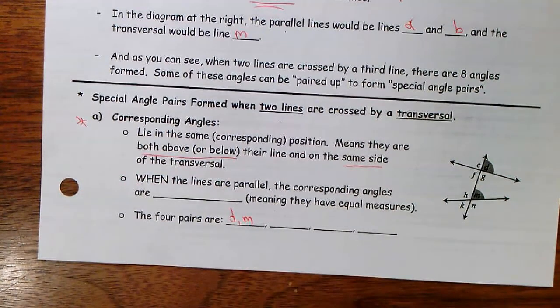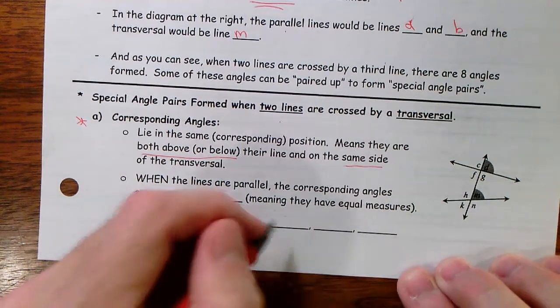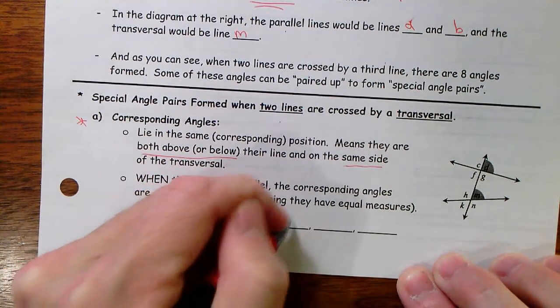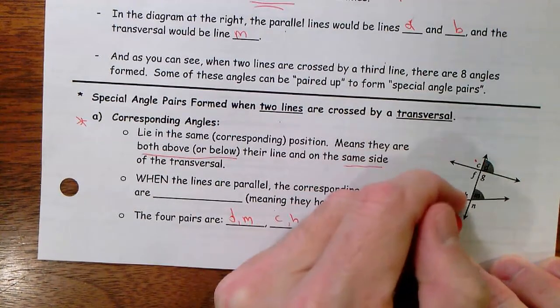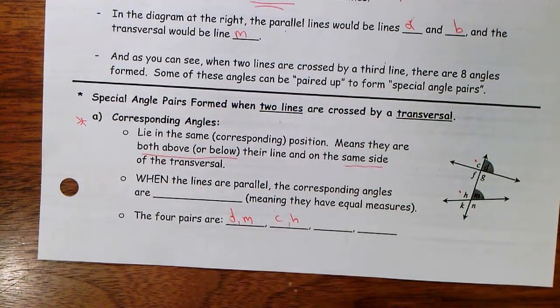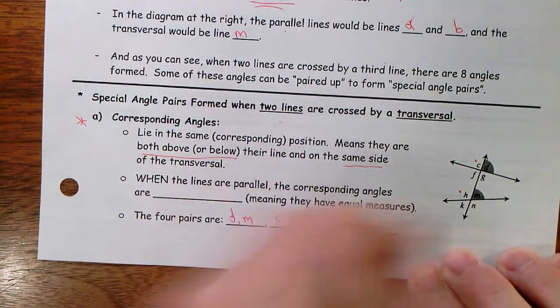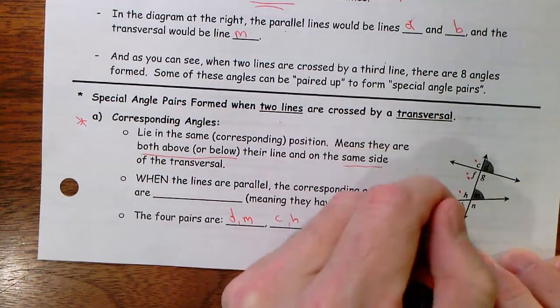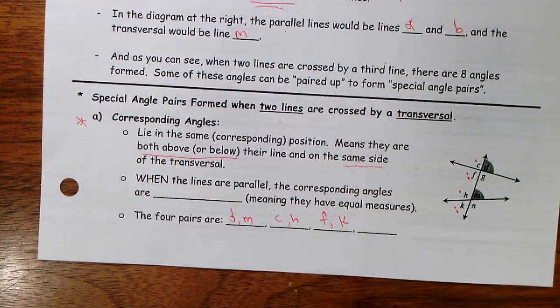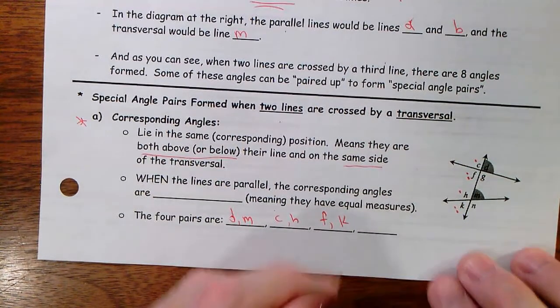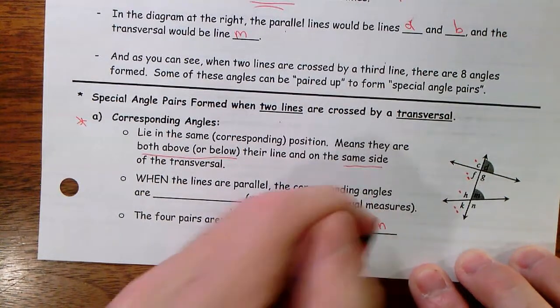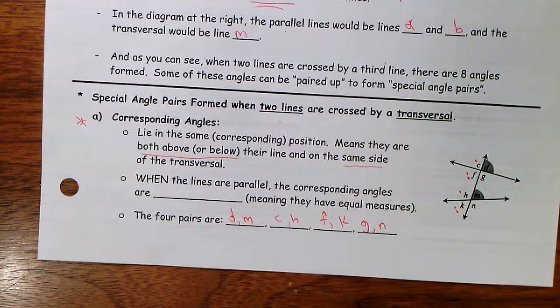Can you name the other three? If you want, you could stop the video and try to name them, then come back. They are also C and H. They are both to the left of the transversal and above their line. We have F and K. They are both below their line and to the left of the transversal. And then last up we have G and N. They are to the right of the transversal and below. So the point is there are four pairs of corresponding angles.